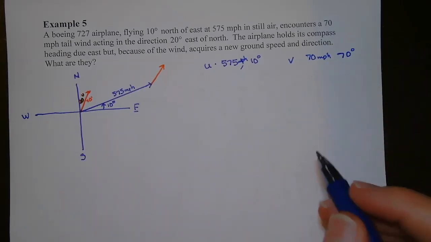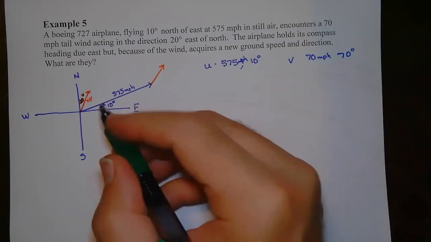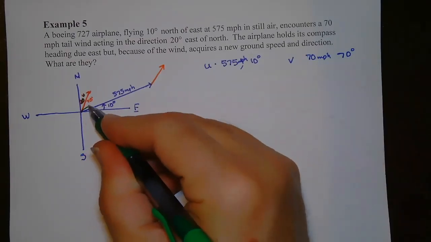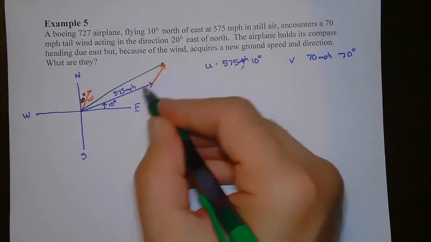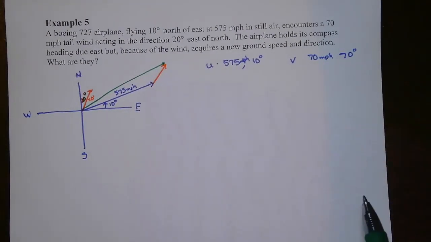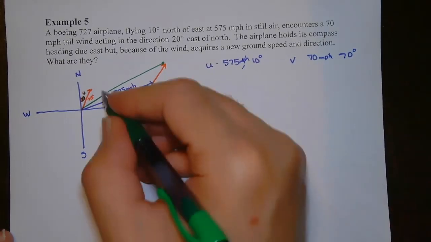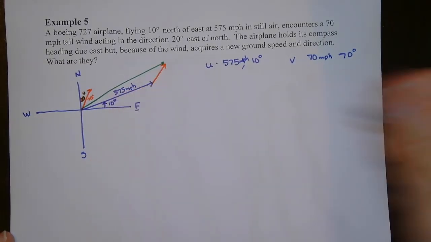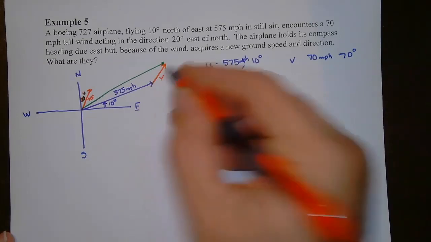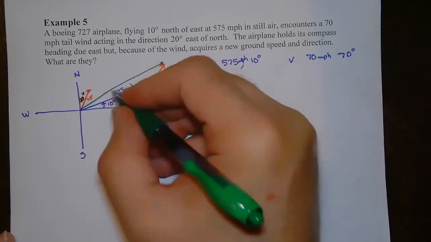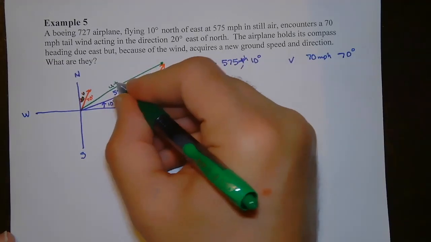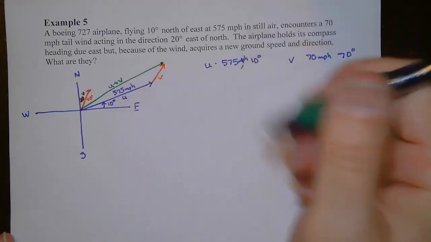If we find this vector, we're going to have it all. This vector represents the addition of these two vectors. If this one's V and this one's U, this green one is U plus V.